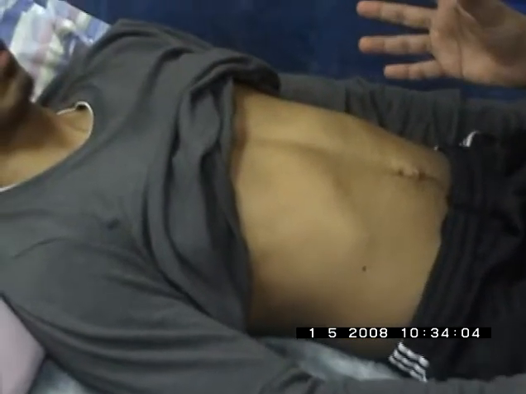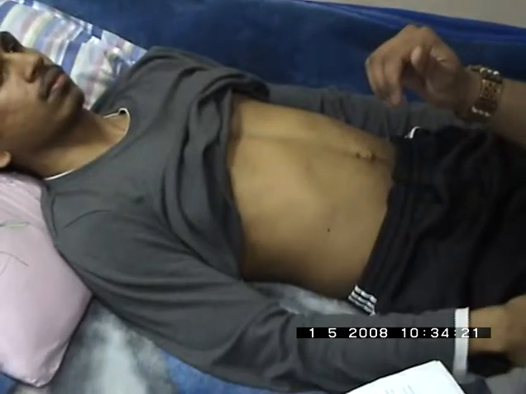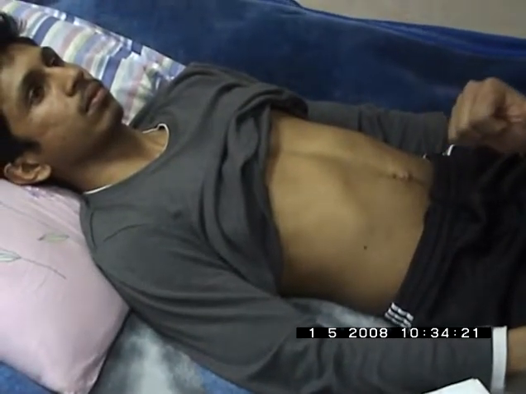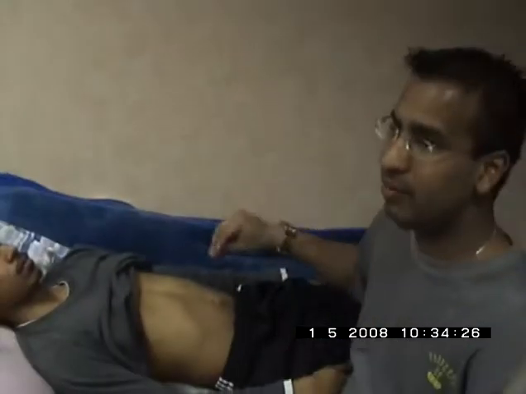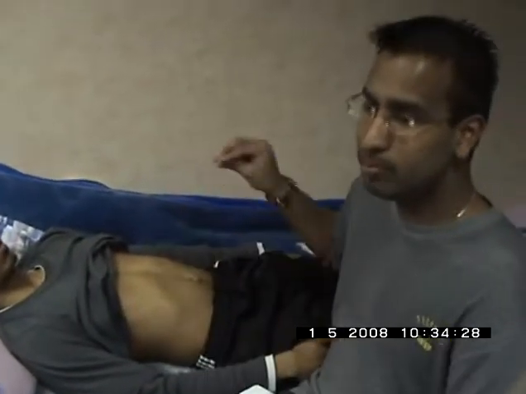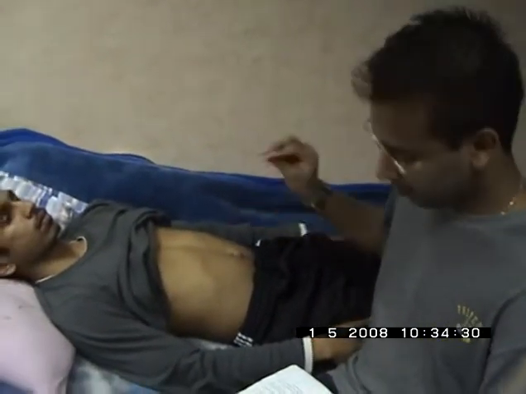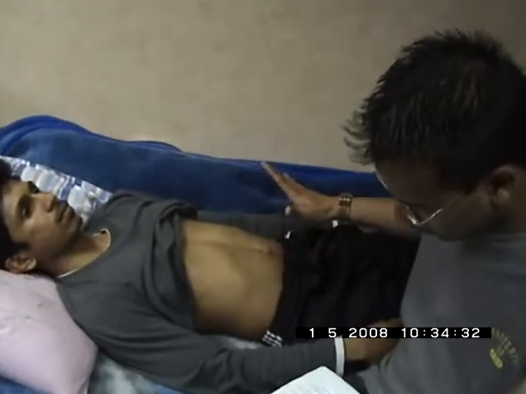There is also absence of spider nevi. Spider nevi is seen in which disease? Liver diseases. Any liver diseases, for example liver cirrhosis, autoimmune liver diseases, alcoholic liver disease, all of these you can see spider nevi. Anything to do with the liver, spider nevi can be seen. So in this case, absence of that.